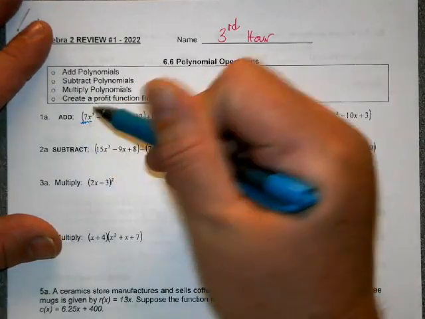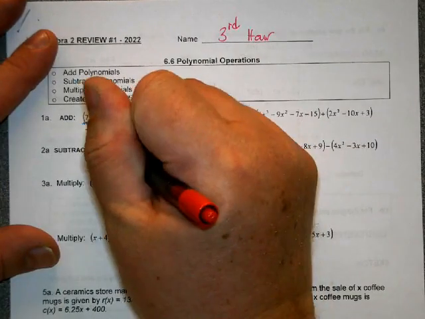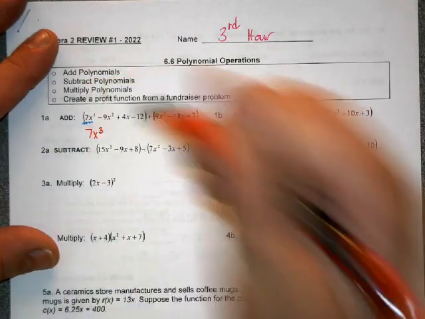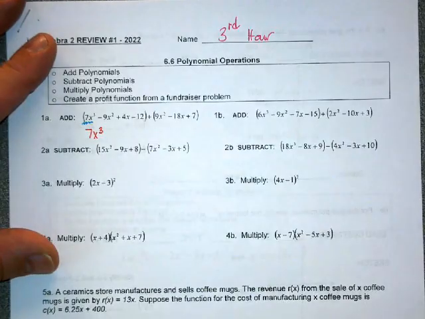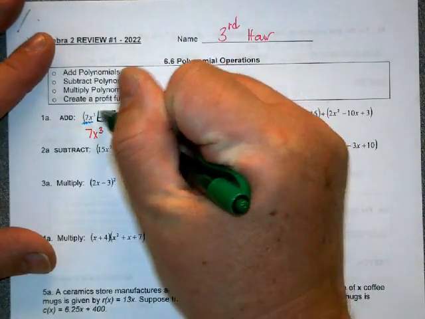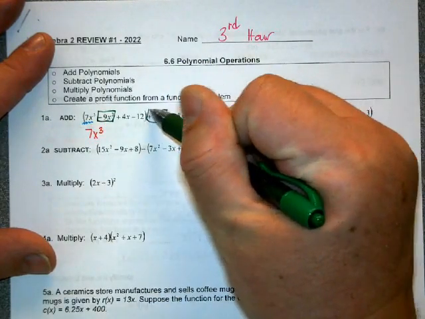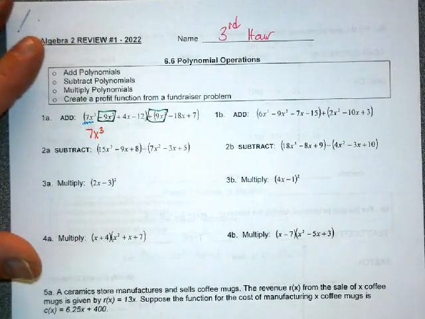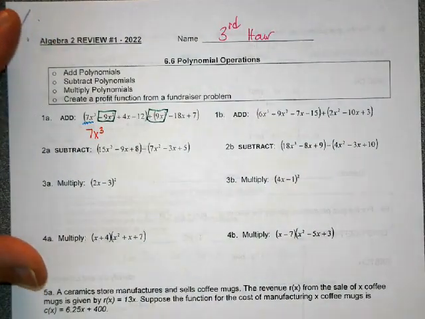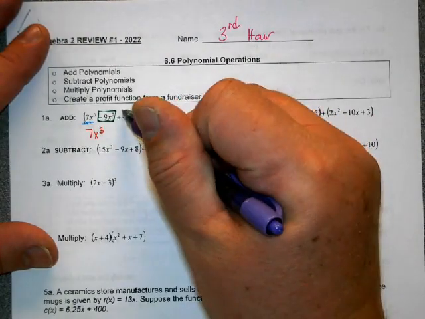Let's see. I have a 7x cubed. Let's see, I have a negative 9x squared and a positive 9x squared. Gives me how many x squareds? 0. Hey, that was nice.